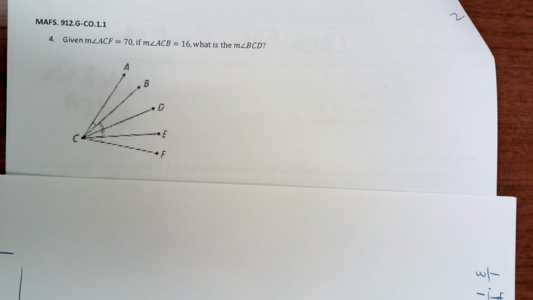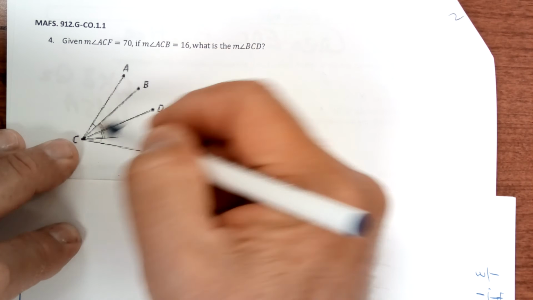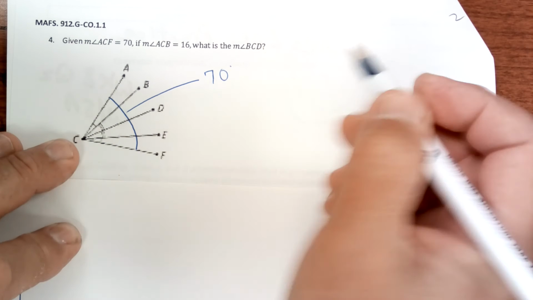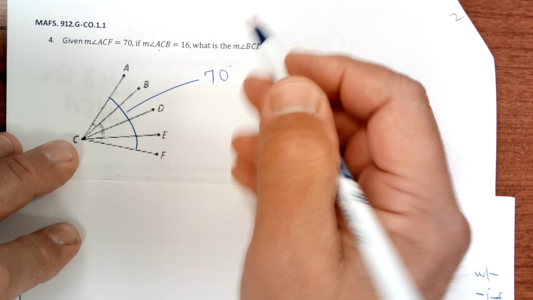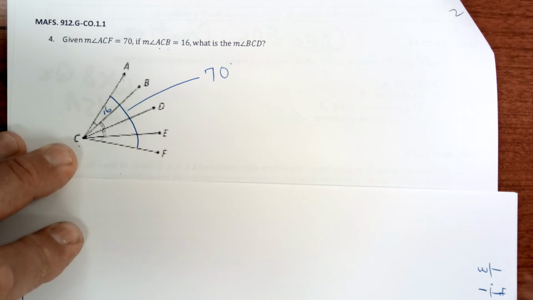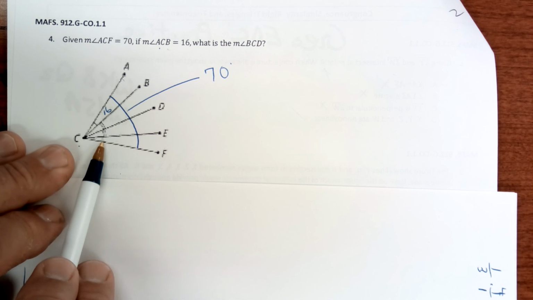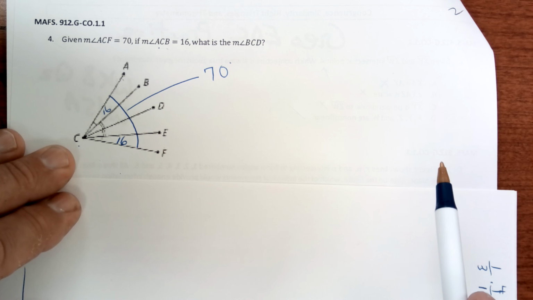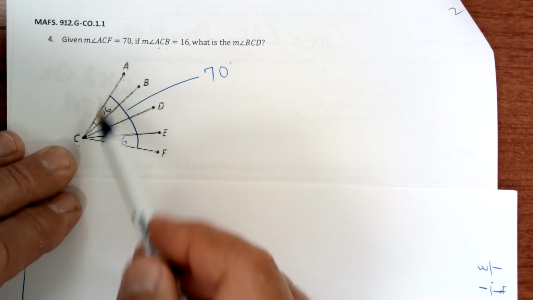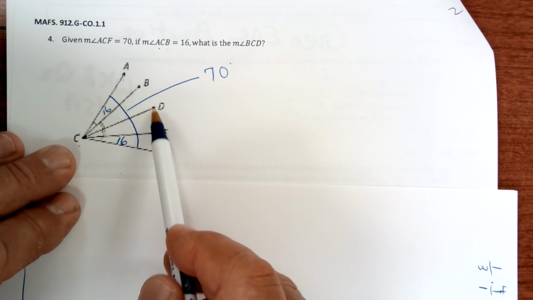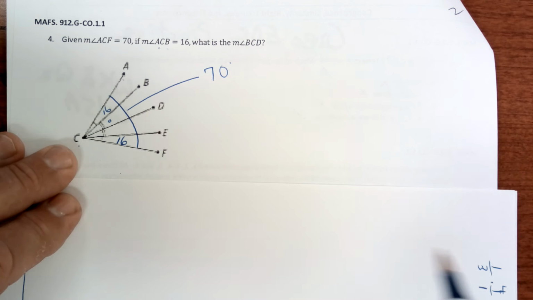All right, so let's take a look. It says, given that the measure of ACF was the whole thing. So given that the whole thing is 70 degrees, if the measure of ACB is 16, so put a 16 for this one. And notice that this one right here has one stripe and this one has one stripe, so put a 16 right here. I know it's hard to read, but I think you can. ACB is 16, so ACB, we already got that one. What is the measure of BCD? BCD is this one right here. That's the one we want, but it's equal to this one, okay?